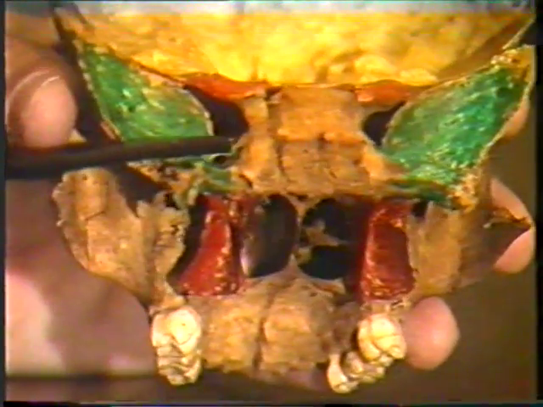The greater wing has a horizontal part which forms the floor of the middle cranial fossa and presents 3 foramina, and a vertical part that ascends on the side of the skull to reach the cranium.